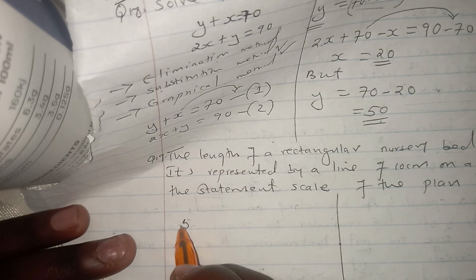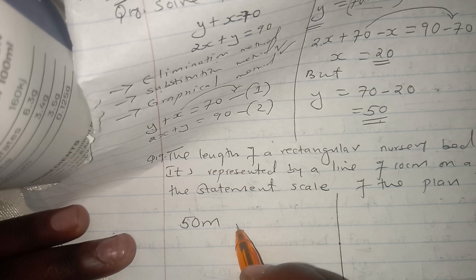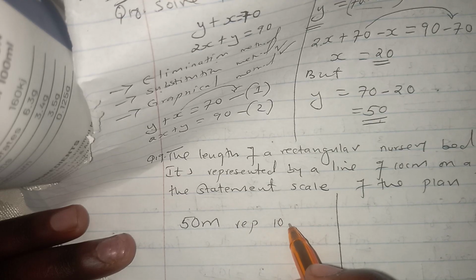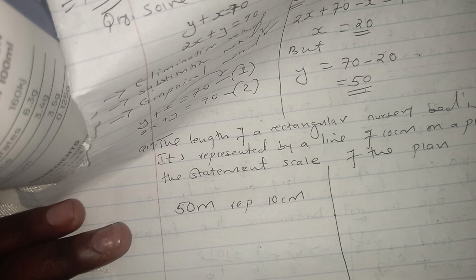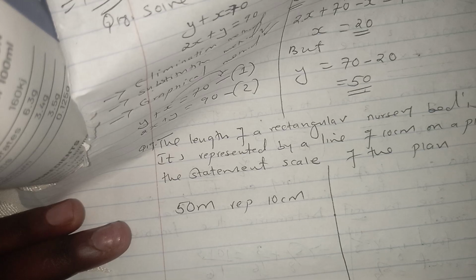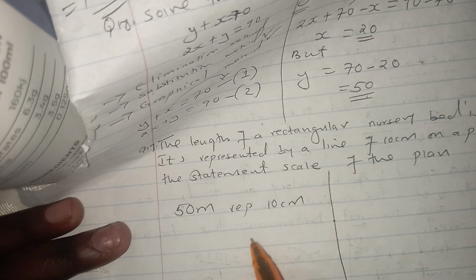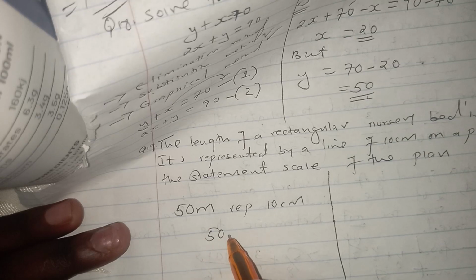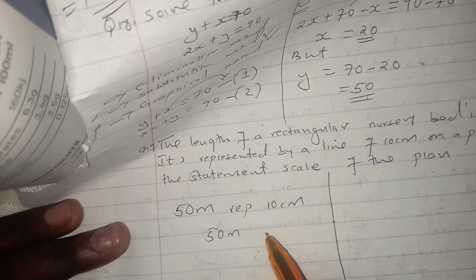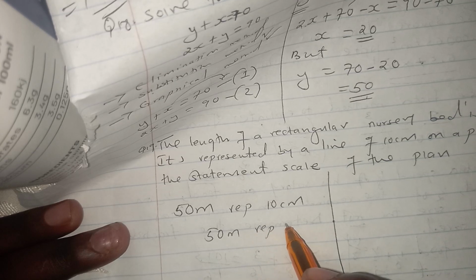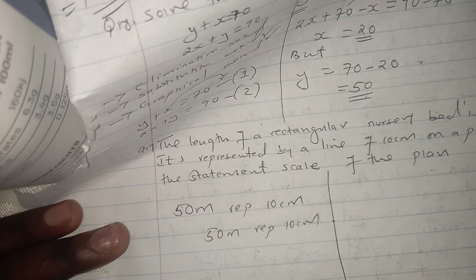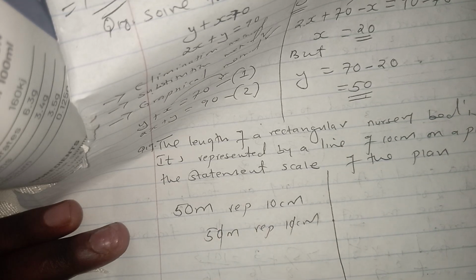So if a distance of 50 meters is represented by 10 centimeter, the first thing to do is to simplify this. So 50 meters is represented by 10 centimeter.